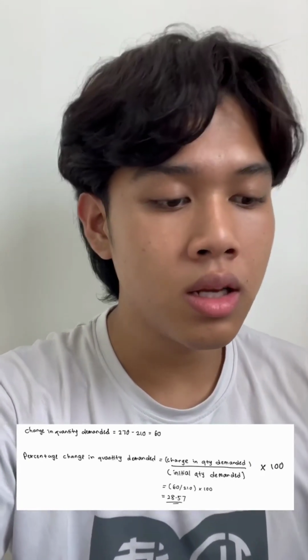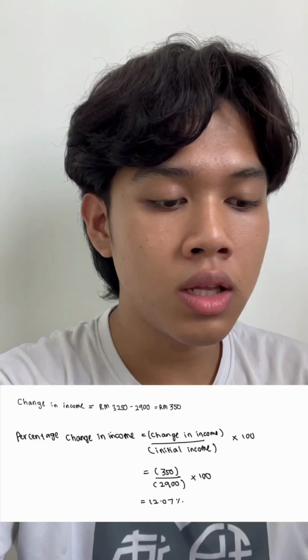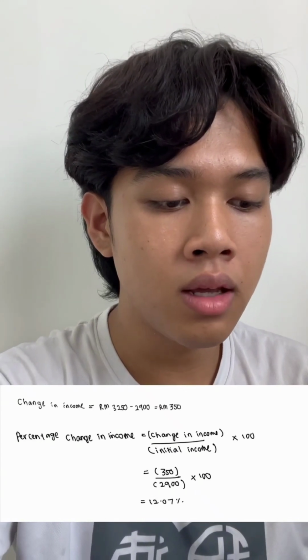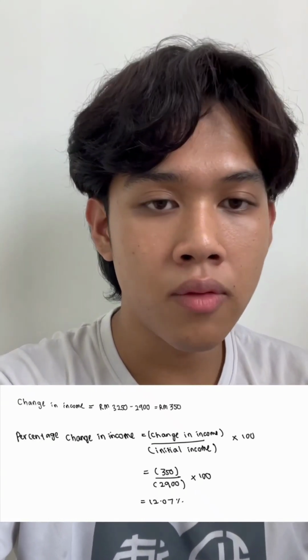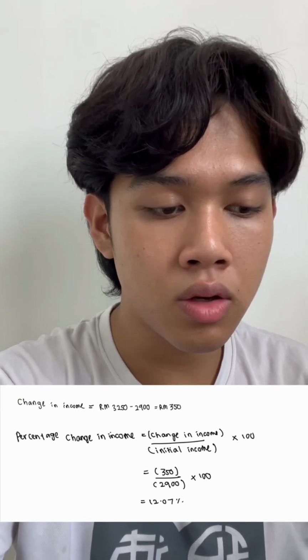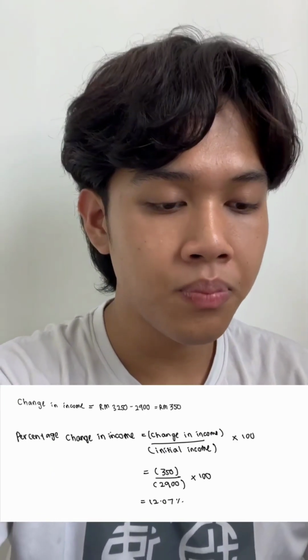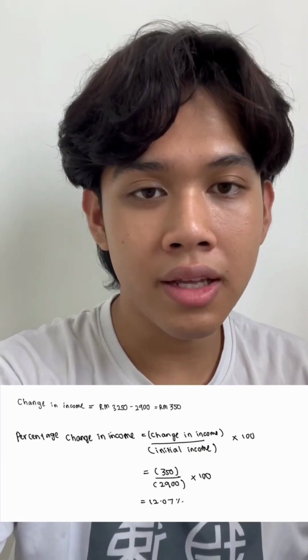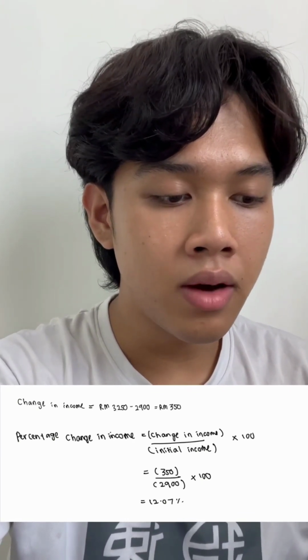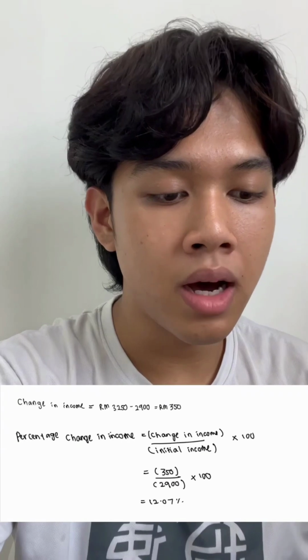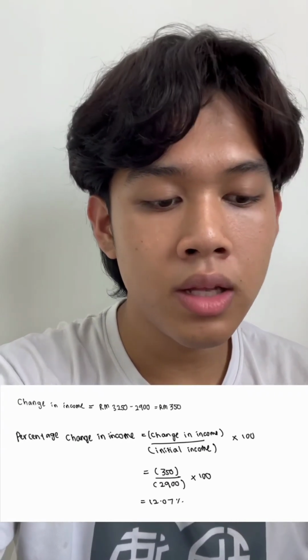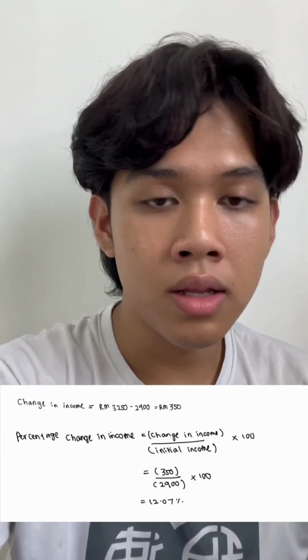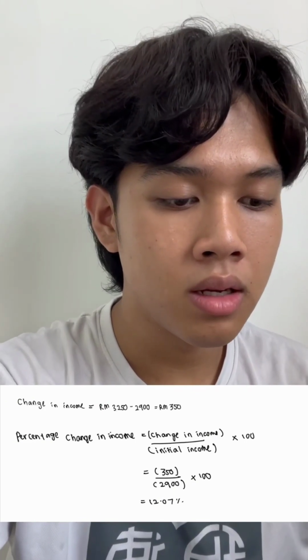Next, you have to calculate the percentage change in income. Change in income is equal to 3,250 minus 2,900, which equals 350. Percentage change in income equals change in income divided by initial income, multiplied by 100. So you will get 12.07%.